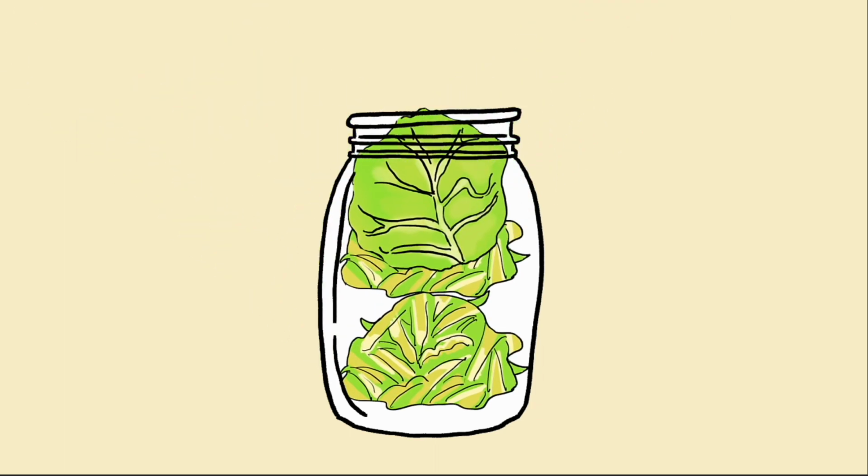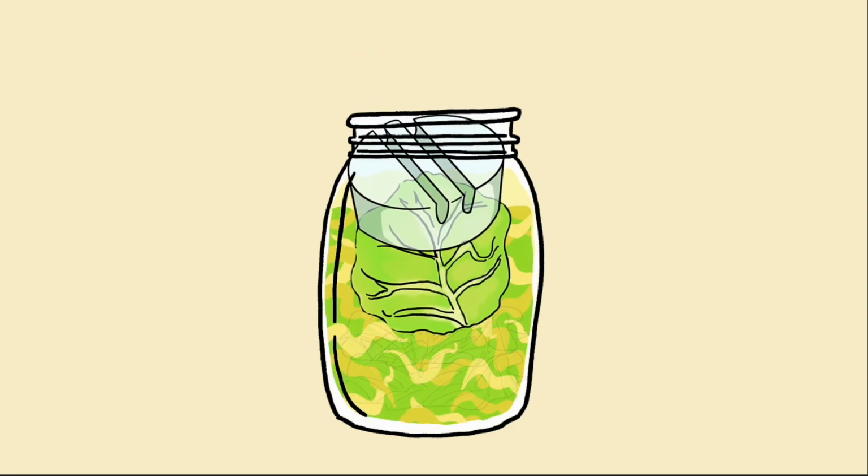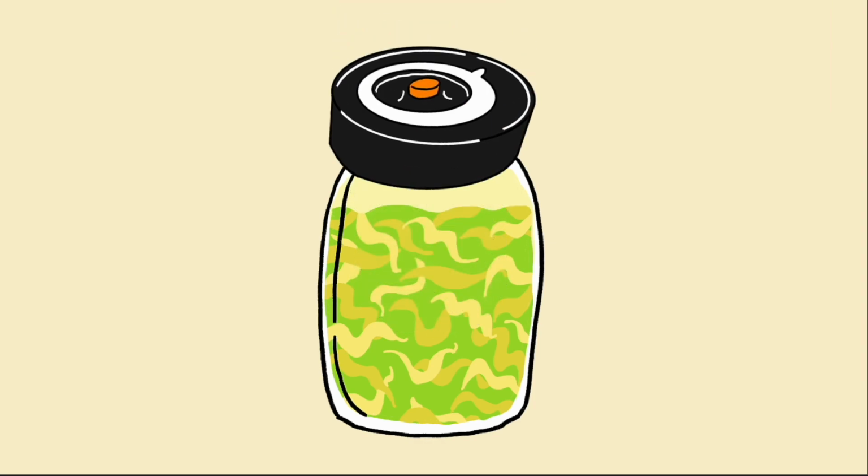one of the larger outer leaves of the cabbage over the surface of the sliced cabbage. Then you can put a weight on top of it. Both the larger leaf and the weight will help to keep the cabbage submerged in its liquid. Afterwards, you can close the mason jar with an airlock lid. The airlock will prevent pressure buildup due to the production of carbon dioxide during the fermentation.